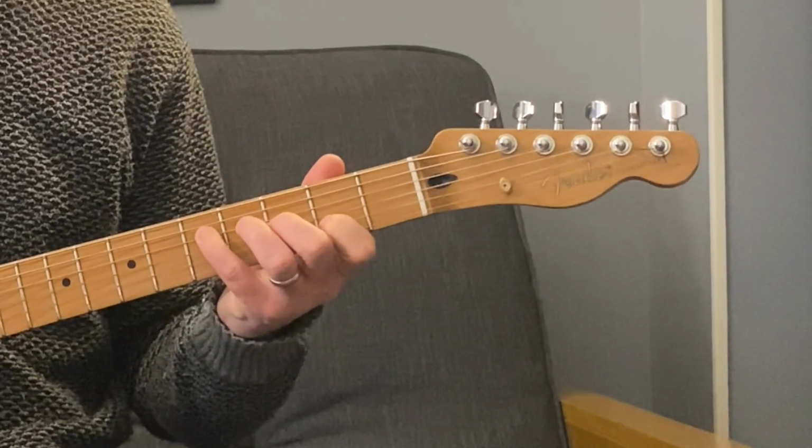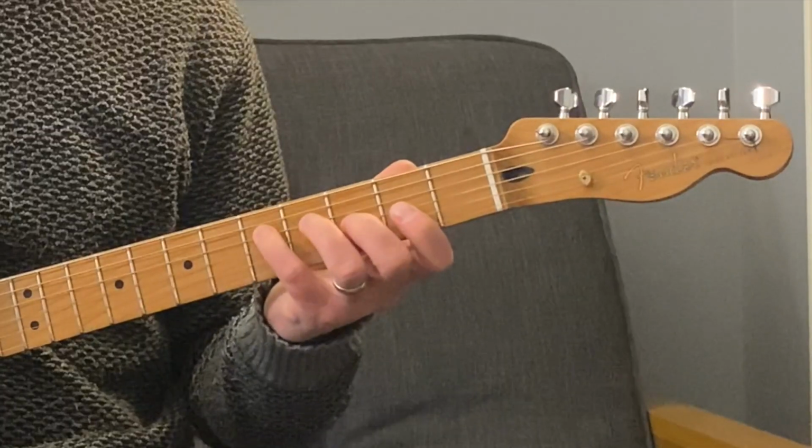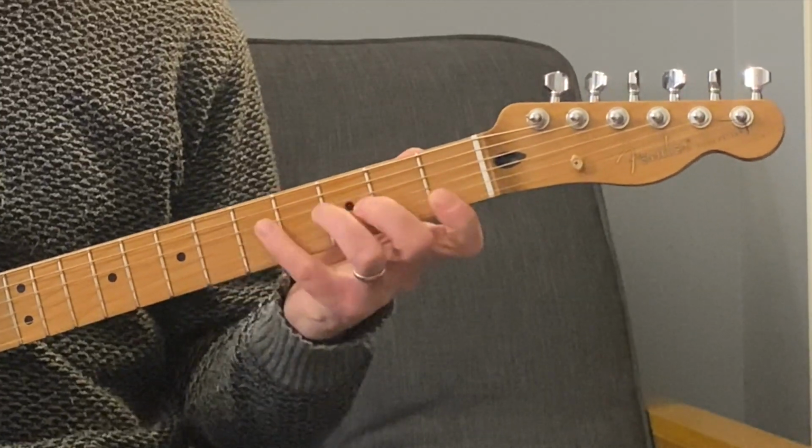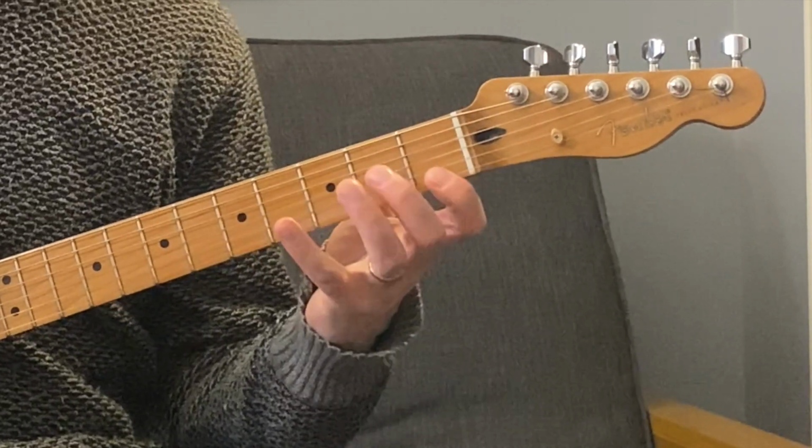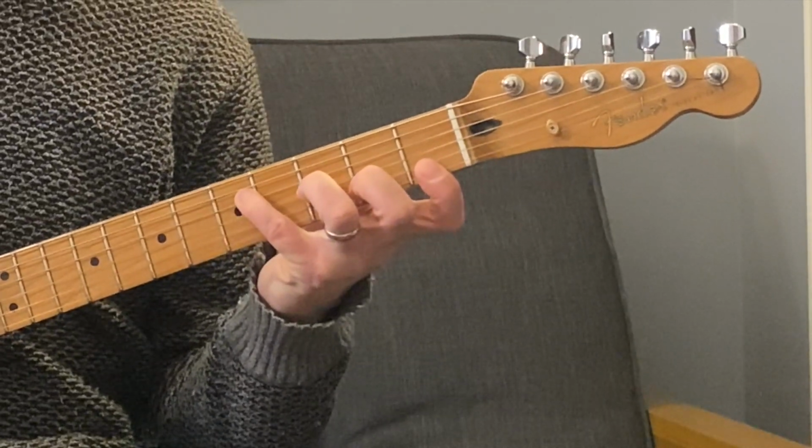And then you also hear the term half diminished. So half diminished is the same thing as minor 7 flat 5. Now what that means is it's 1, flat 3, flat 5 and then flatted 7th, which is the F note. So this is a little bit of a stretch.